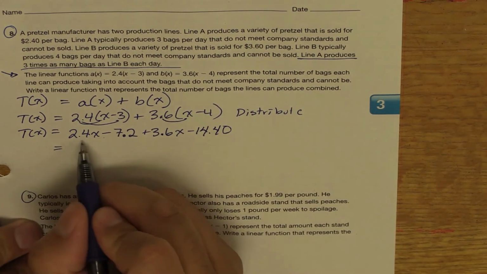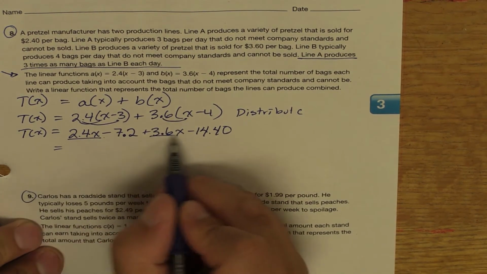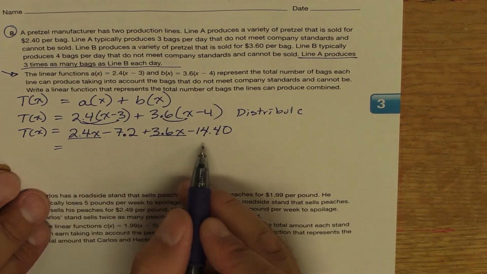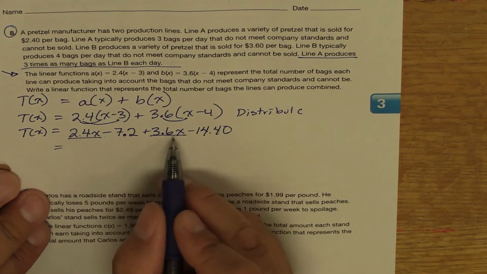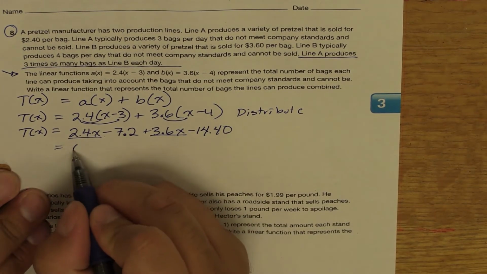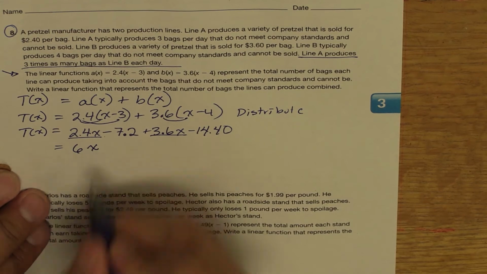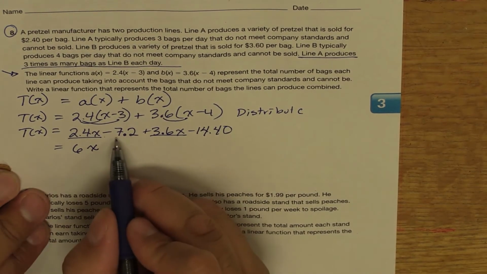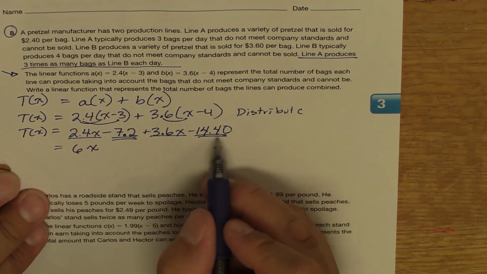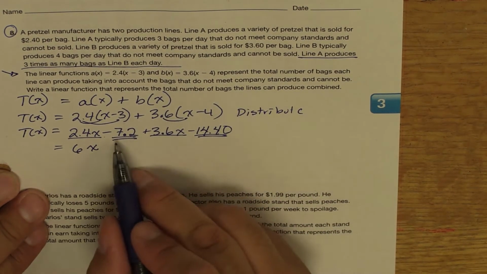What are my like terms? I got 2.4 of these x's and 3.6 of these x's. Because they're on the same side, I just add them together. 2.4 and 3.6, that's 6x, or 6.0x. And now I got this negative 7.2 and this negative 4.4. They're constants. I need to add them together.